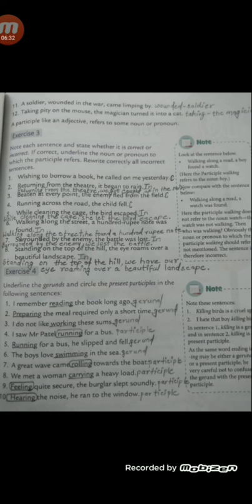Here, feeling is a participle, so you have to circle feeling. Then, "Hearing the noise, he ran to the window." Here hearing is a participle, so you have to circle hearing.